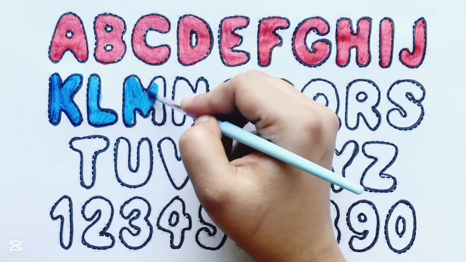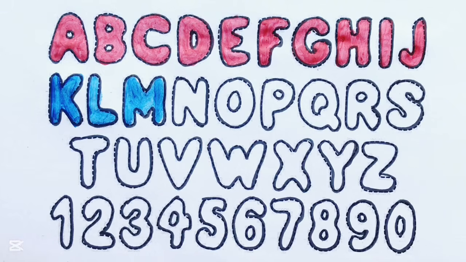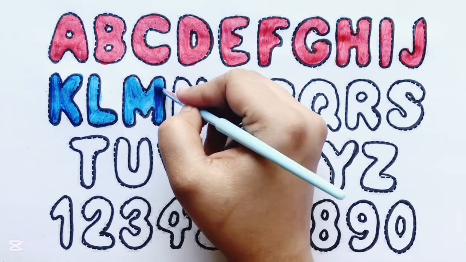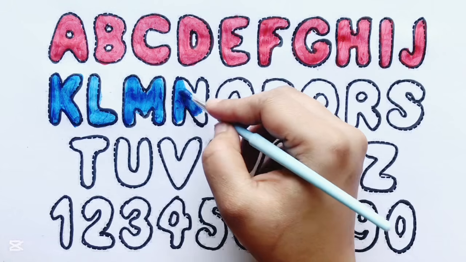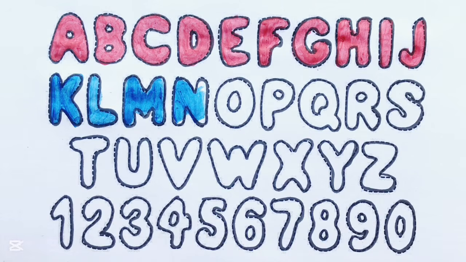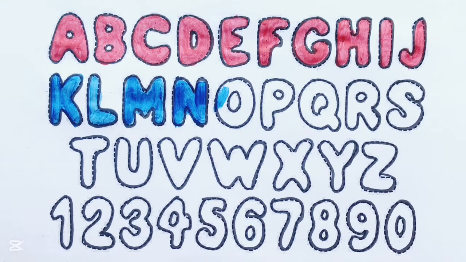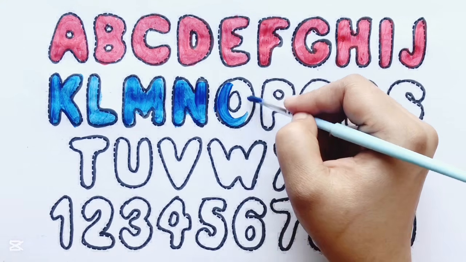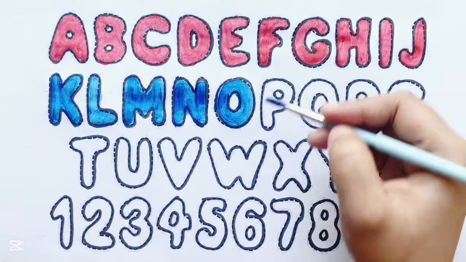Ant, amazing, art, apple, angel, address, N for nest. Answer, April, autumn, ambulance, airplane, arrow, O for octopus. Amazing art. 1, 2, 3, let's go.